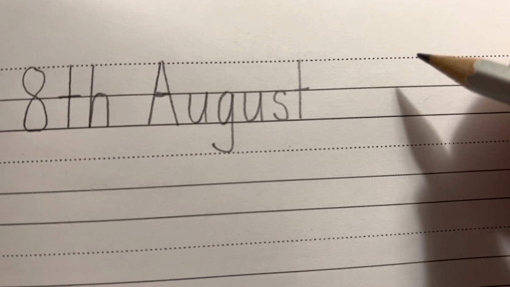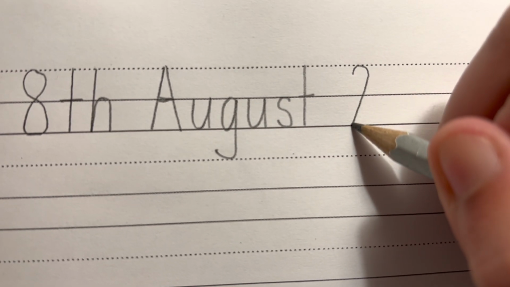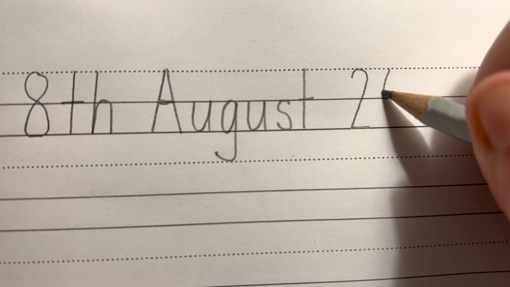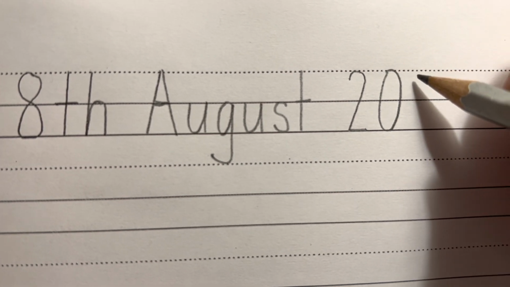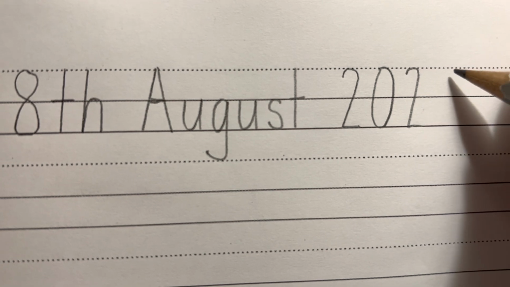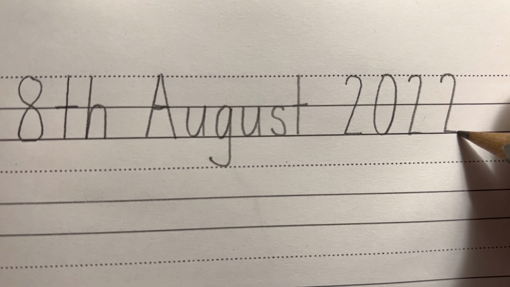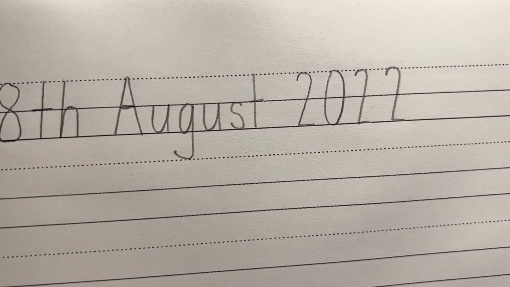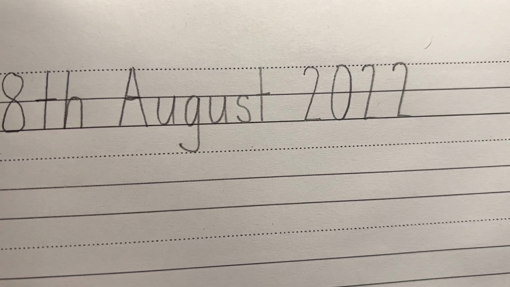For 2022, around for the 2 and cross on the line. For the 0, you start from the dotted line, going down and back up again. Another 2, down and across. Another 2, down and across. You can start writing your date. Make sure for 2022 you're touching both the top line and the bottom line here.